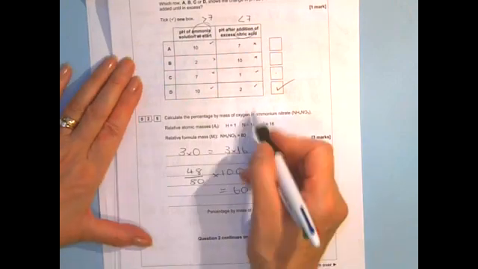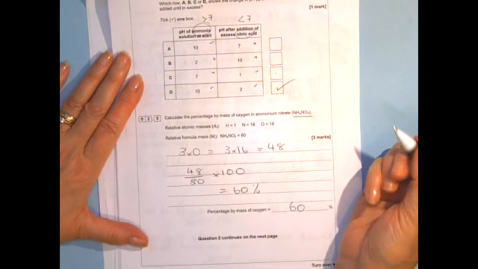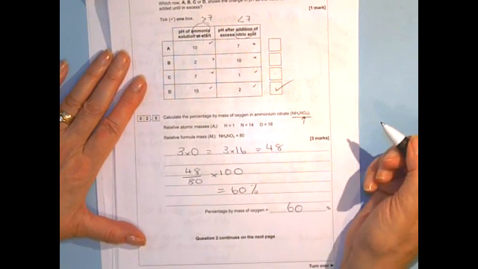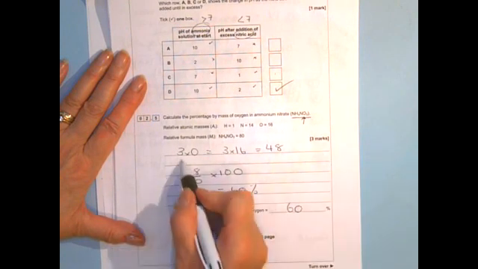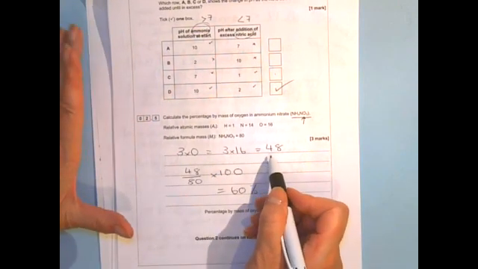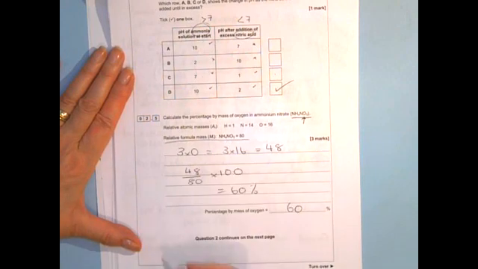2.5, calculate the percentage by mass of oxygen in ammonium nitrate. So it's given you the formula of ammonium nitrate. We have got 3 oxygens in ammonium nitrate. So we can work out what the mass of the oxygens are. It's 3 lots of oxygen, which is 3 times 16, that's 48. It's very kindly given us the mass of the ammonium nitrate, which is 80.